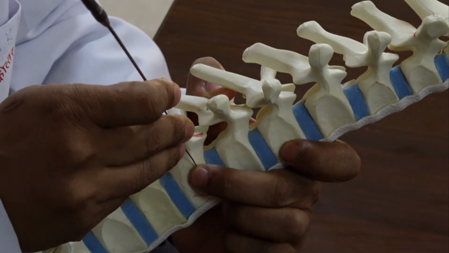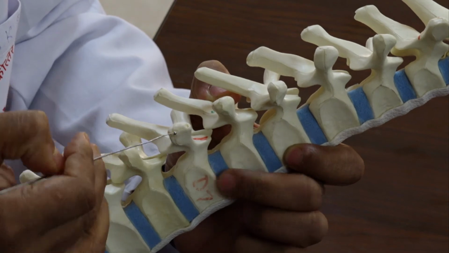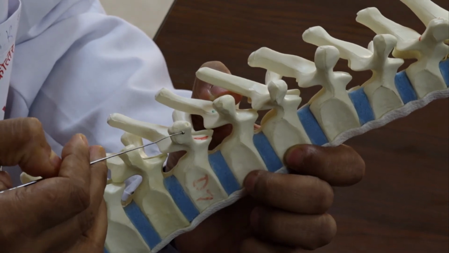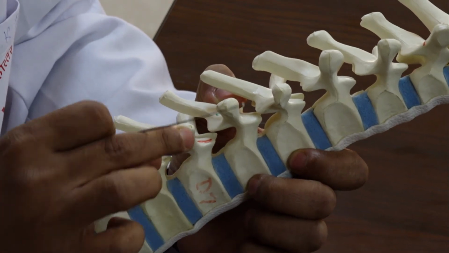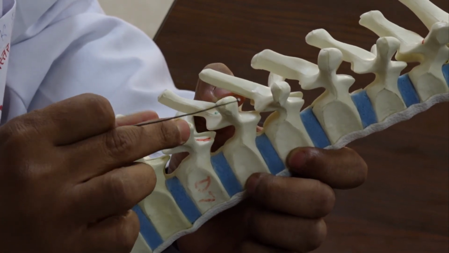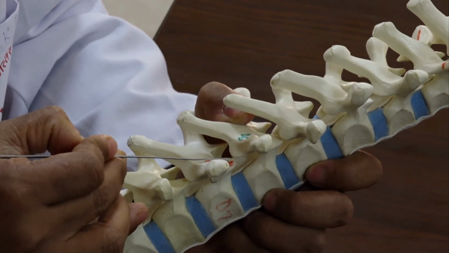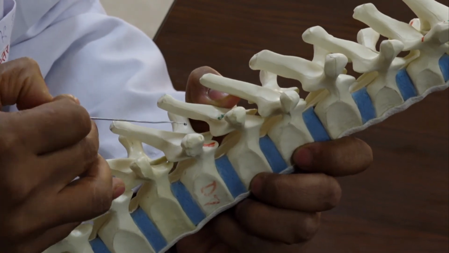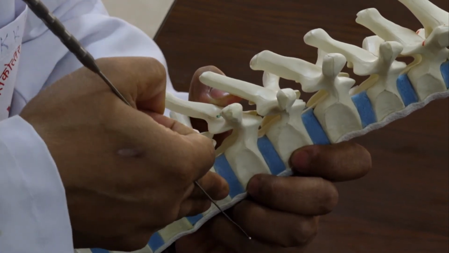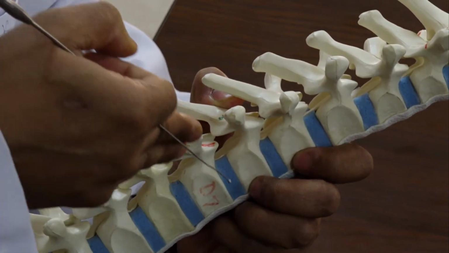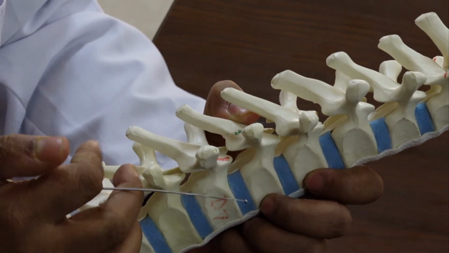In costotransversectomy, what you do is, you expose around 6 centimeter of the rib, you remove the rib by disarticulating the rib from here, from the transverse process and the body, and you remove the head of the rib and proximal 6 centimeter, taking due care not to injure the pleura. Then you remove the transverse process and pedicle and lamina if you want. So this gives you exposure more lateral, and your target will be more medial when you are doing costotransversectomy. So it gives you more ventral exposure compared to transpedicular approach.